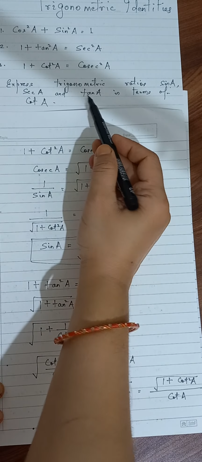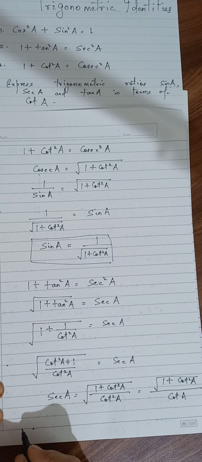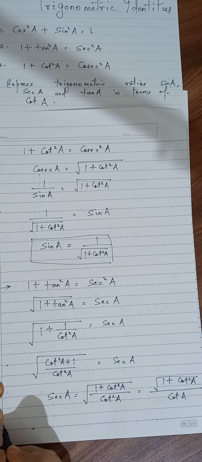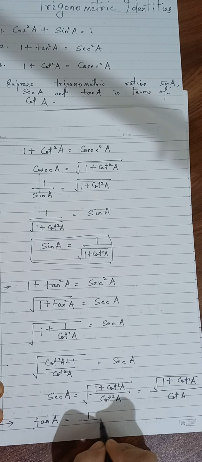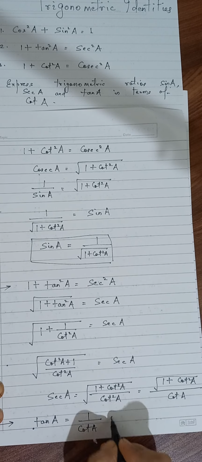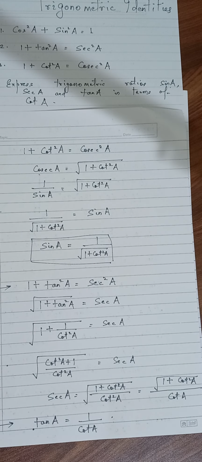And then the last part is there, we have to express tan A in terms of cot A. This is the third part. So tan A is equal to 1 upon cot A. No identity is used here, because we already know simply that tan A is equal to 1 upon cot A. So that's how you are able to solve the questions based on it.